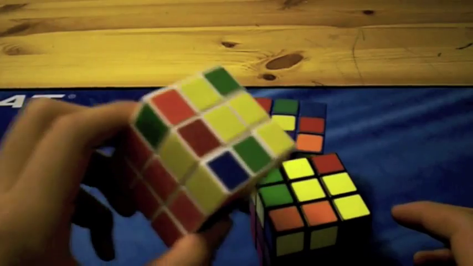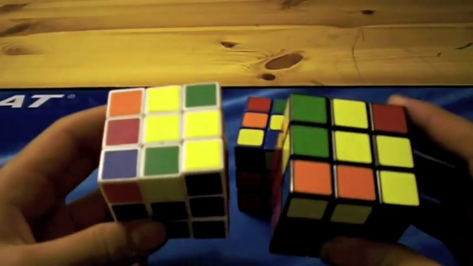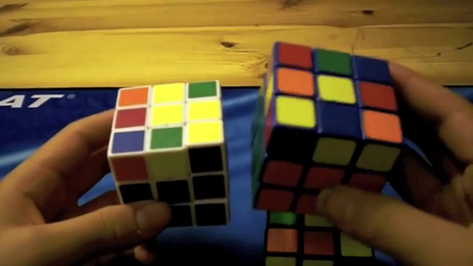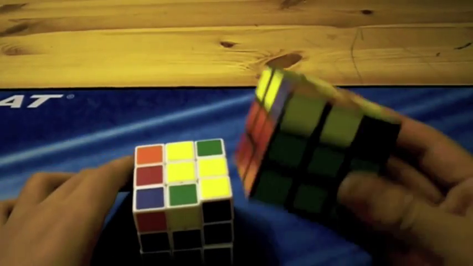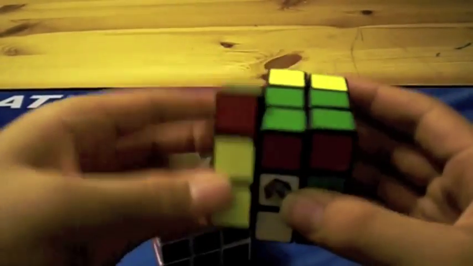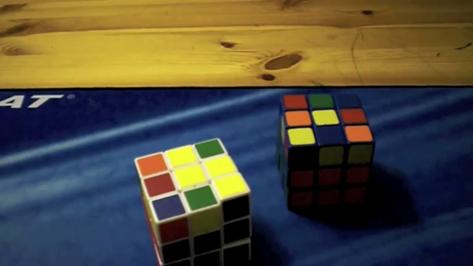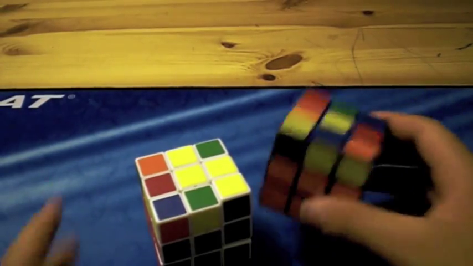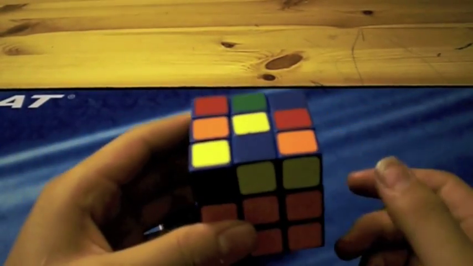Our next algorithm looks very similar to this, but the algorithm is extremely similar to this. This one you may remember is this. The mirror of the Sune, just changing the first and last move. But the algorithm is similar to this.